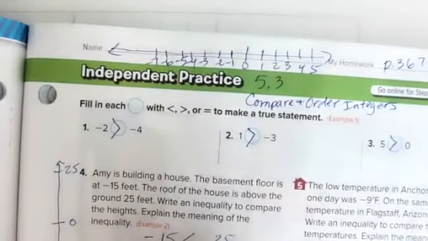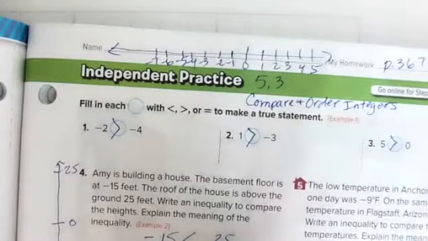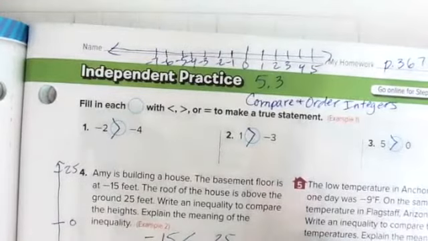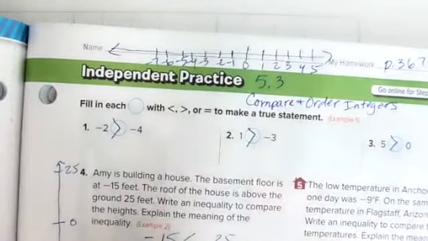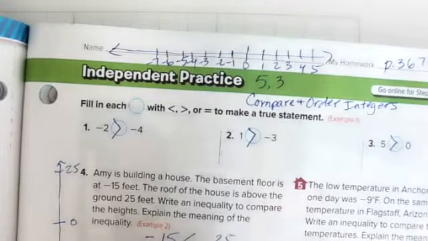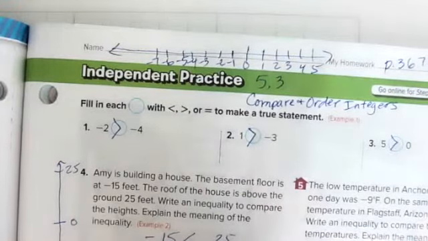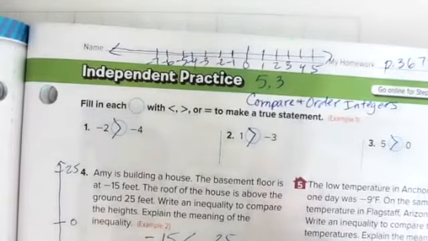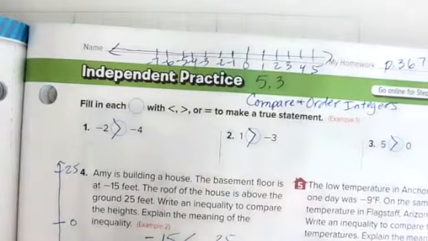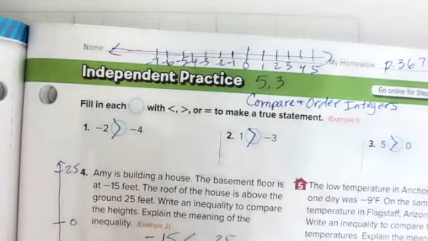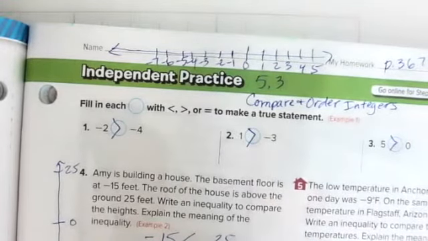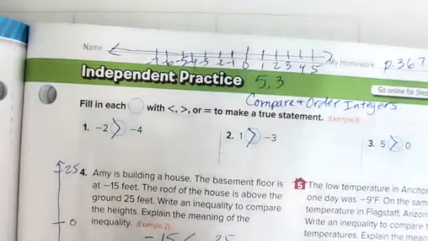So the roof of the house is at +25. The floor of the basement is at -15 feet. I forgot to put feet in here.